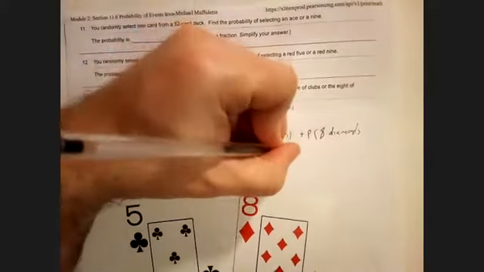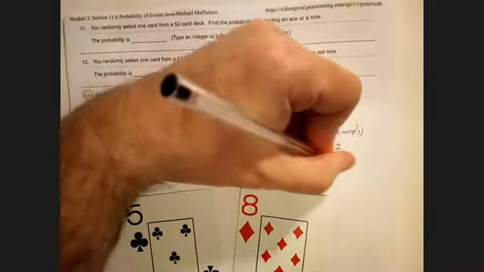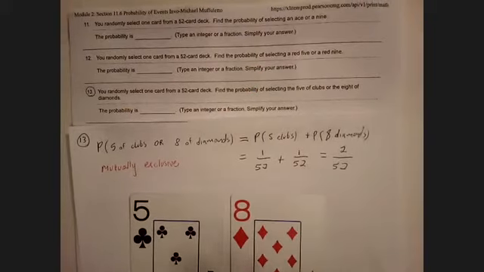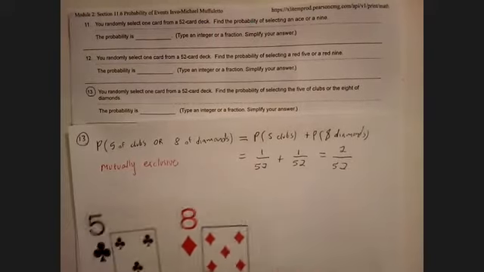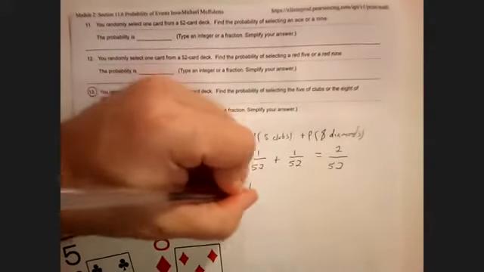And the probability of the 8 of diamonds, since there's only one of each, is also 1 over 52. And if you were thinking, well, we got 2 cards out of 52, why is it not just 2 over 52? And it is. That's another way you could look at it. The number of successes is 2 over 52. And of course, that reduces to 1 over 26.